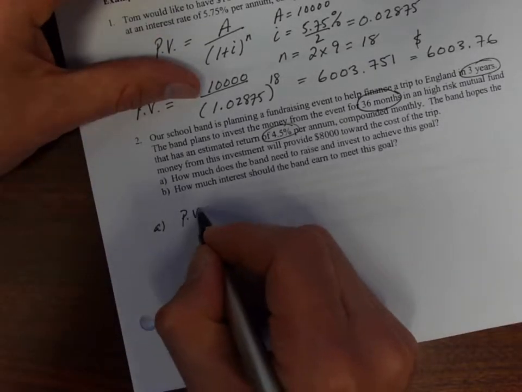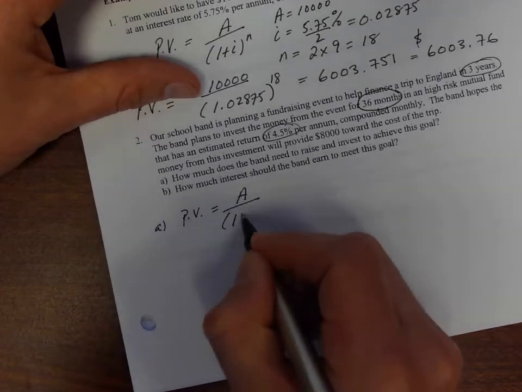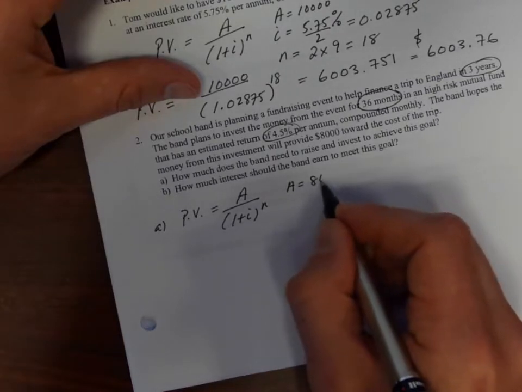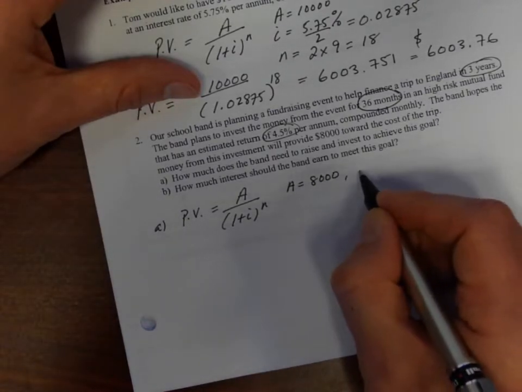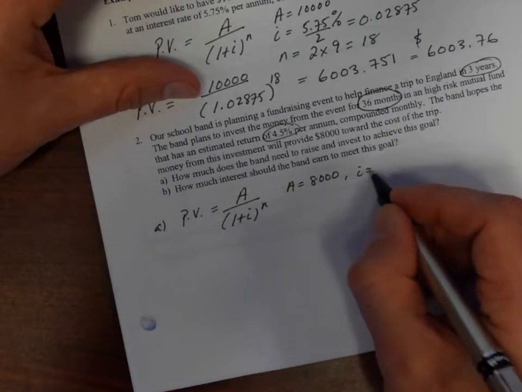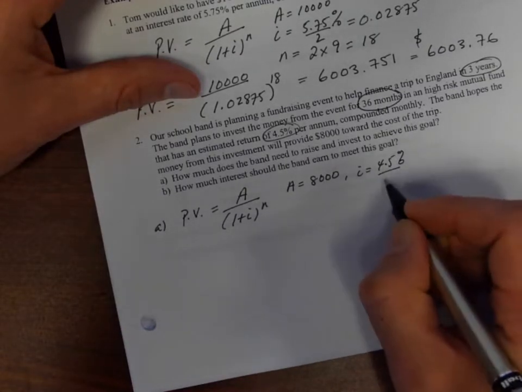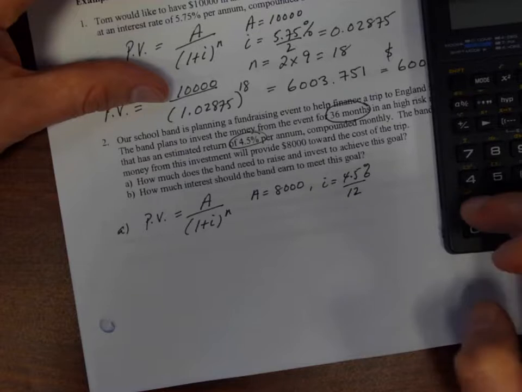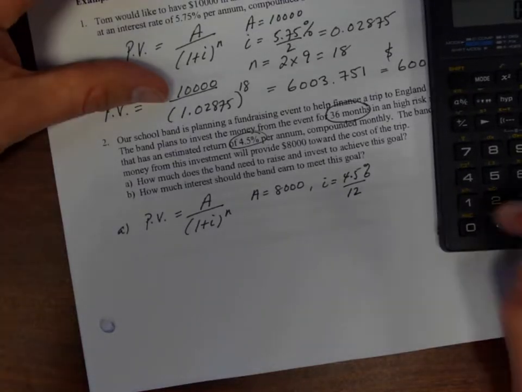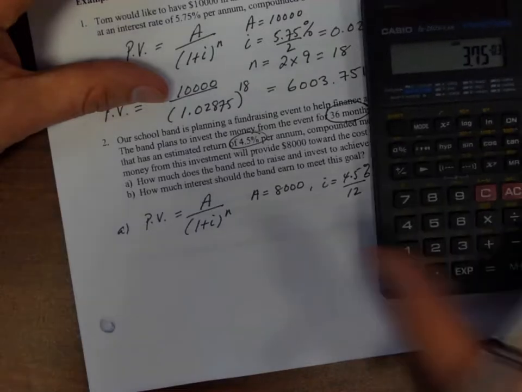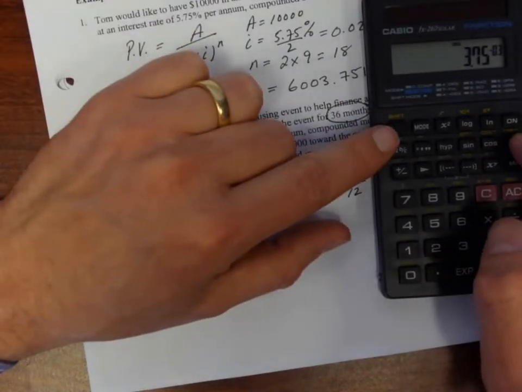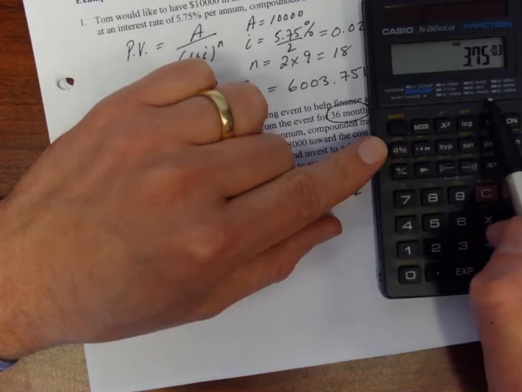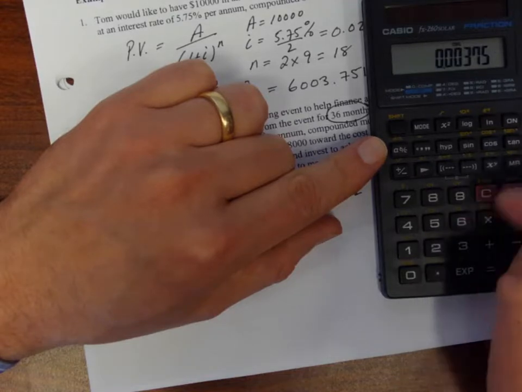So how much do they need to invest now into this scenario so that they'll have $8,000? So present value is going to be amount over 1 plus i to the n. The amount that they're going to want to have is $8,000. The i that they want is going to be 4.5% compounded monthly, divided by 12. So 4.5 divided by 100, that gets rid of the percent, divided by 12, gives us a pretty small number, and it looks like I'm in scientific notation, so I'm going to change that. I want to be in normal, so mode 9, there I go.